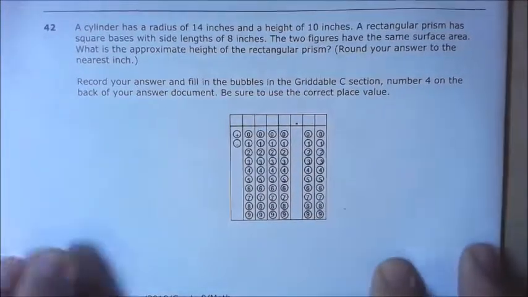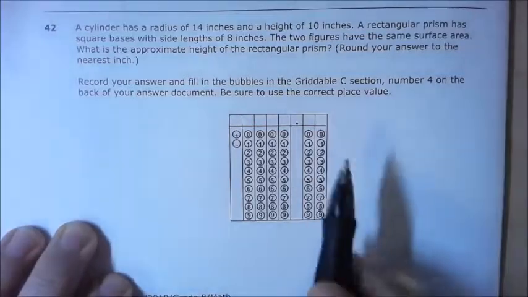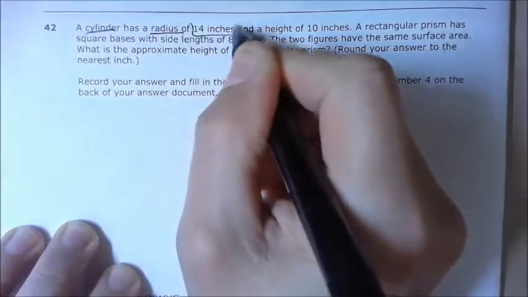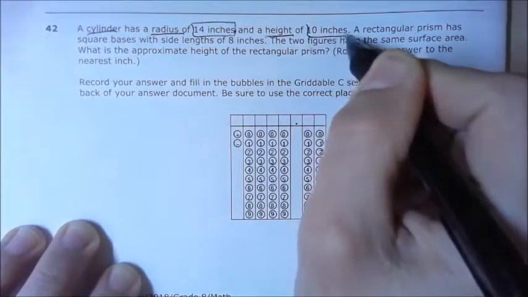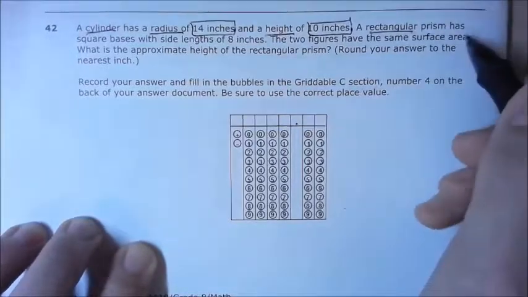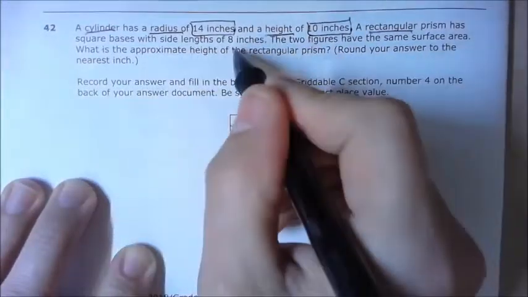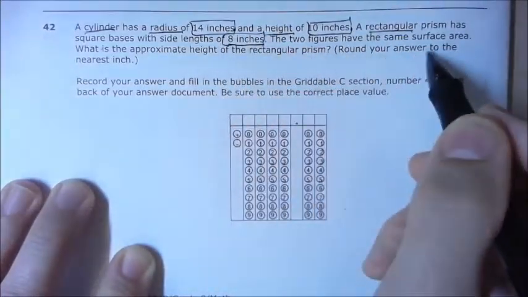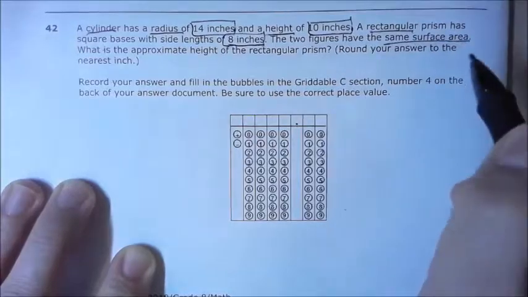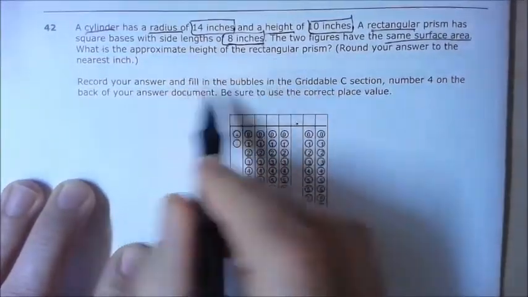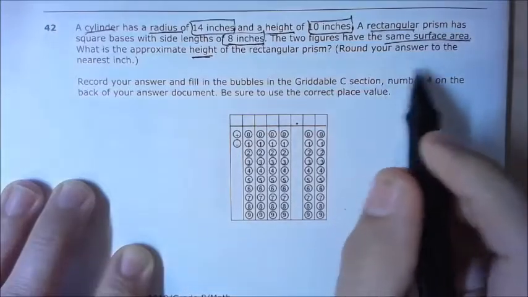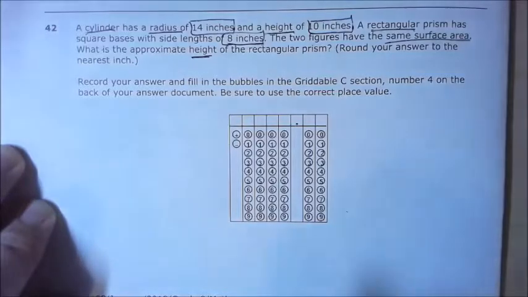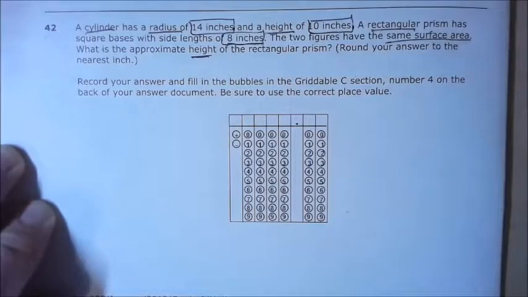Alright, number 42. It says a cylinder has a radius of 14 inches and a height of 10 inches. Okay, so it's a cylinder with a radius of 14 inches and a height of 10 inches. A rectangular prism has square bases with side lengths of 8 inches. Then it says the two figures have the same surface area. What is the approximate height of the rectangular prism? So we need to find the height and round our answer to the nearest inch. Again, this one's a little tricky, very similar to the one we had with the volume of the cylinder and the sphere, which was the ball.